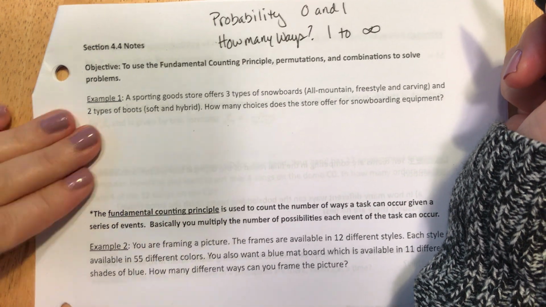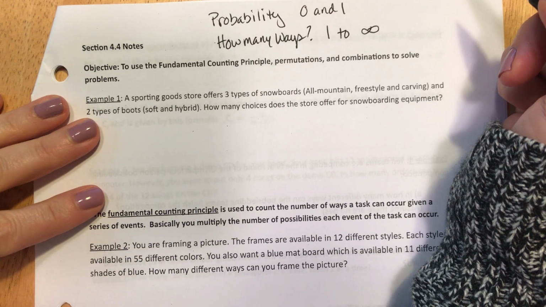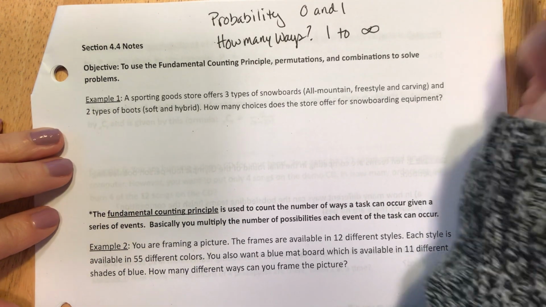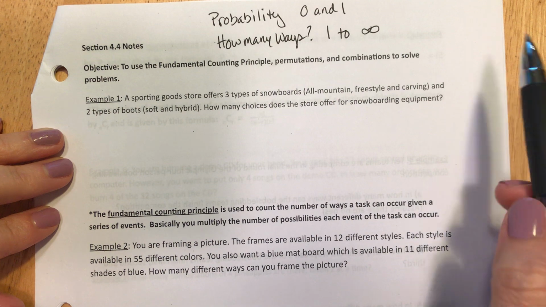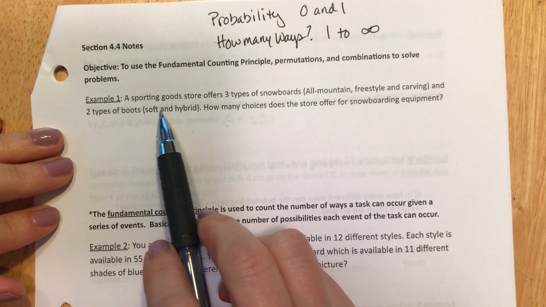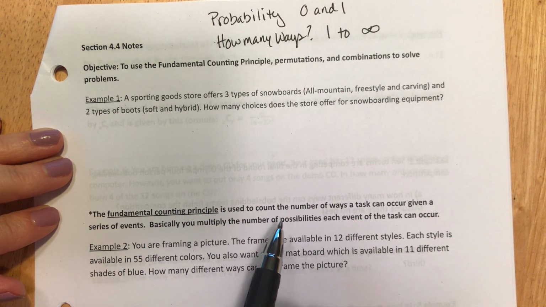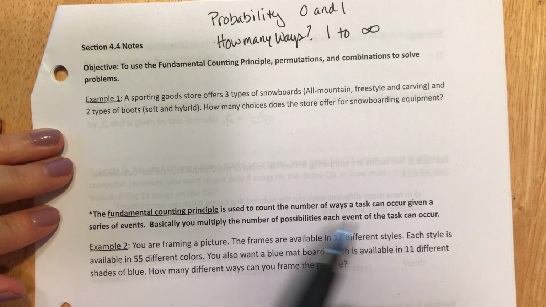So, first problem. A sporting goods store offers 3 types of snowboards: all mountain, freestyle, and carving. And it offers 2 types of boots, soft and hybrid. How many choices does the store offer for snowboarding equipment?